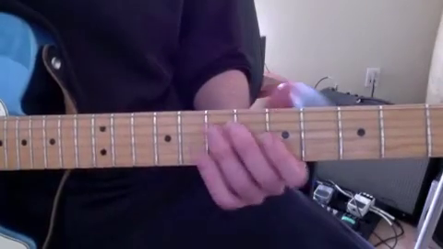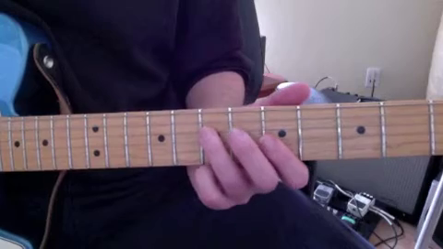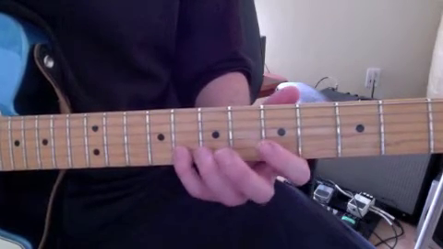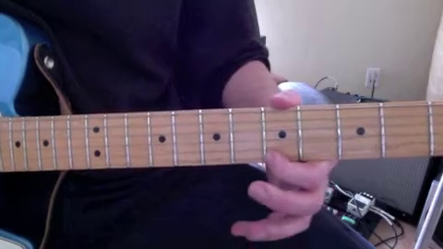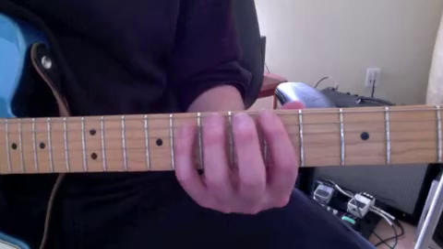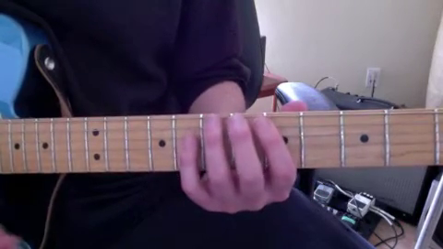So starting up on the A here, we've got A, C, D, E, G, A. So let's just look at what we've done now, put it on the screen, the modification we've made to that A major to get to that A minor pentatonic.